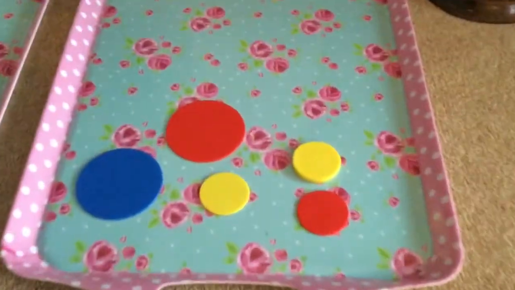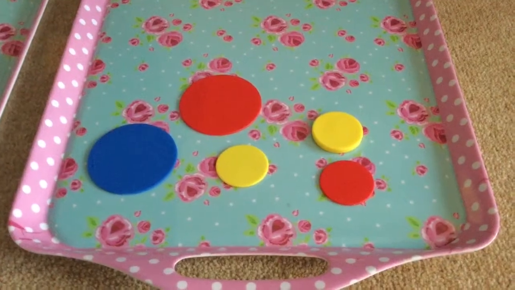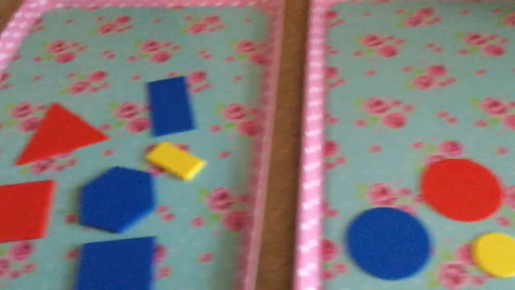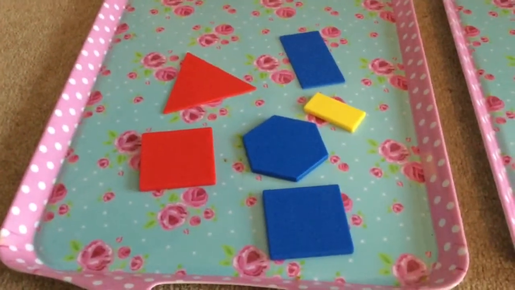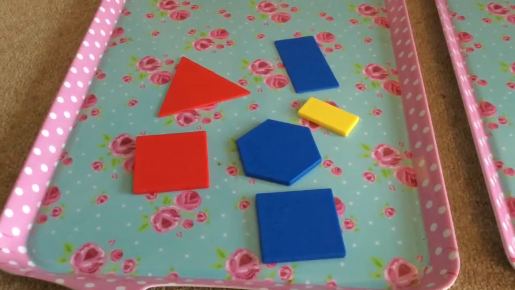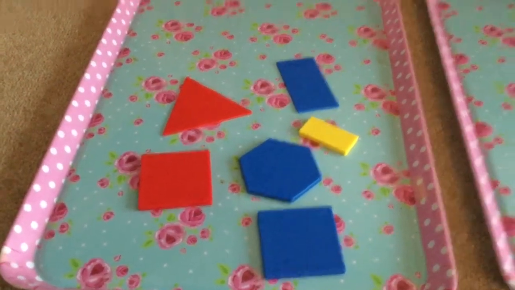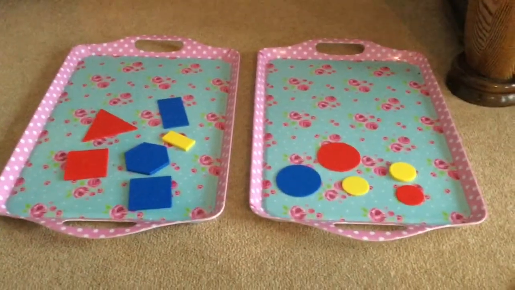Okay, so my circles all in this group have curved sides, curved edges. But in this group here, all of these shapes, so I've got my triangle, hexagon, rectangle and square, they all have straight sides. So there's 2 different ways for this one.